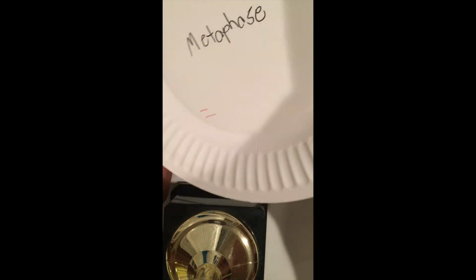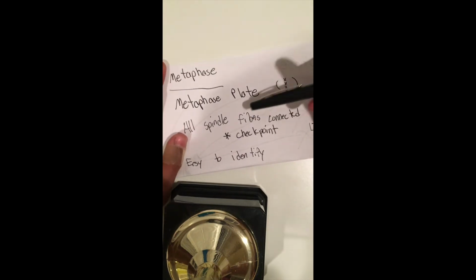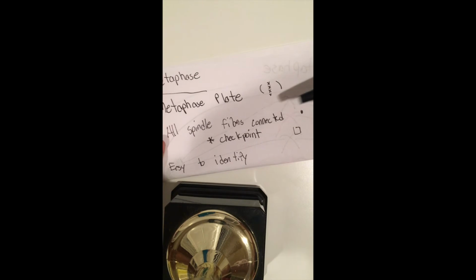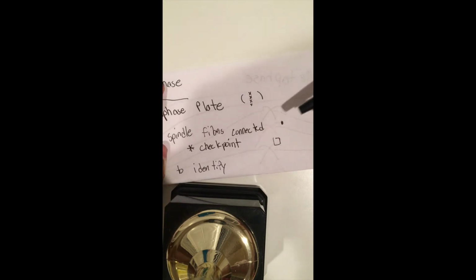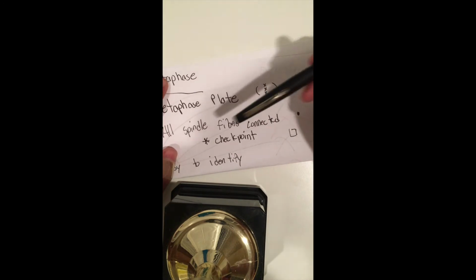So here's a cute little pun. This is a plate, and metaphase is written on it. So yeah, it's a metaphase plate. And so all the spindle fibers are also now connected to the connectors, as I said before. So this is all fully done. It was starting in the prometaphase, but now it's completely done.